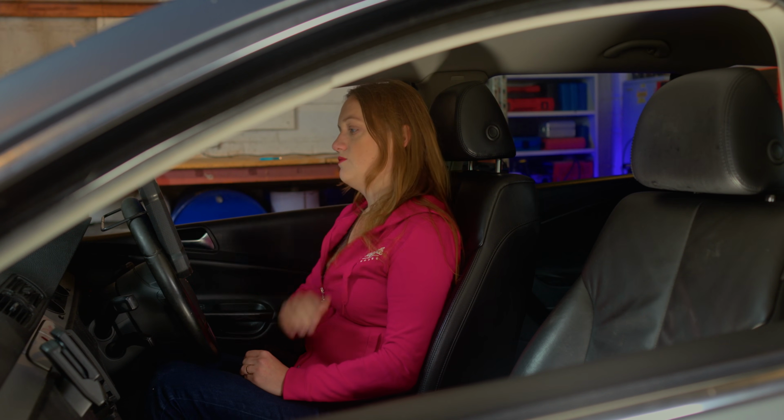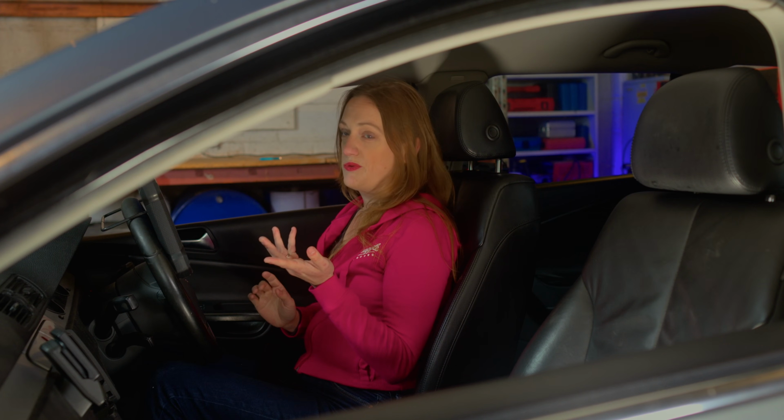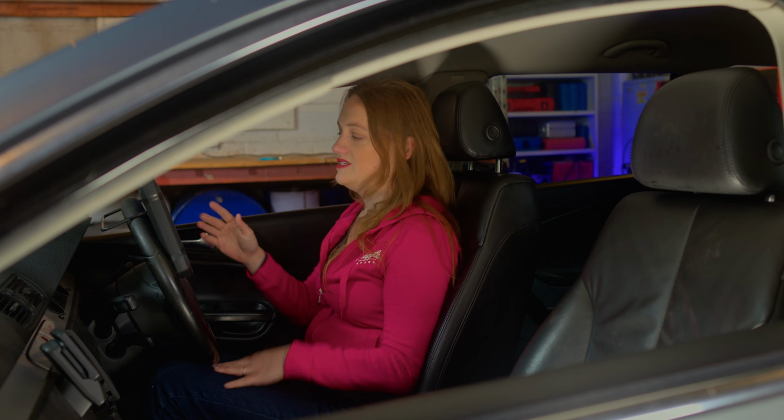P01330, that is the comfort system. It says passive sporadic, but with all the faults that this car's got, we don't need to investigate it.